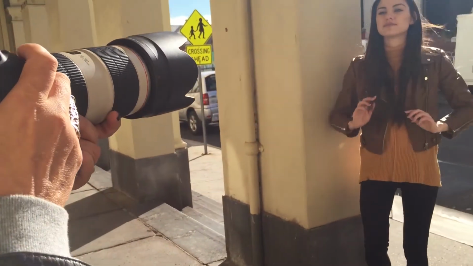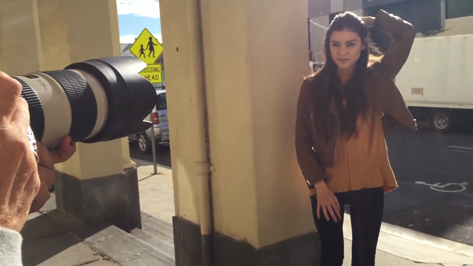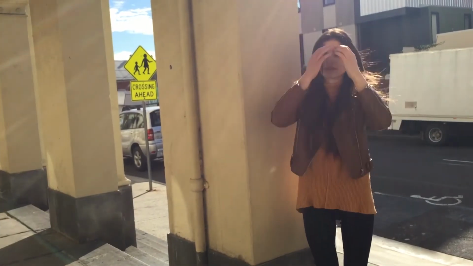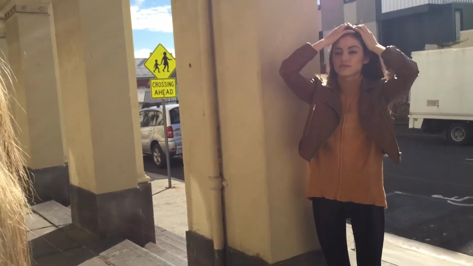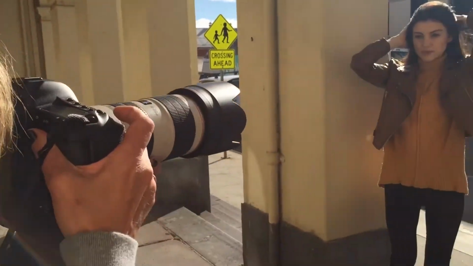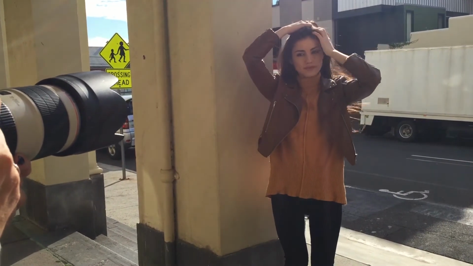That's nice. It's nice when you bring your hand up, it protects the hair. That's it. So just bring both your hands up, just even at the sides, and it'll hold it in place. That's great, beautiful. Whoa, that's great, hold that.